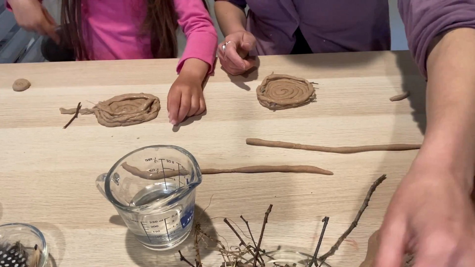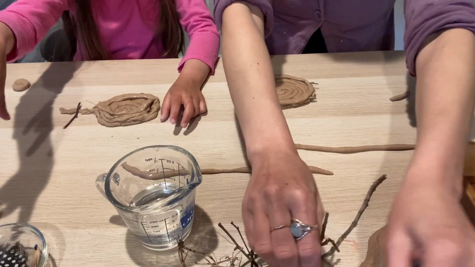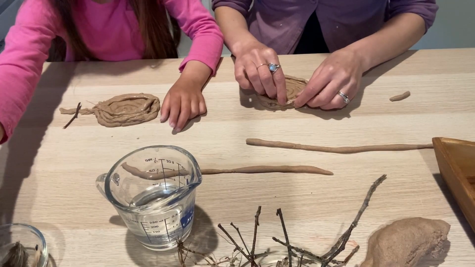Now I'm going to add some natural materials. Can I have some feathers? You may. We've got some grasses here.